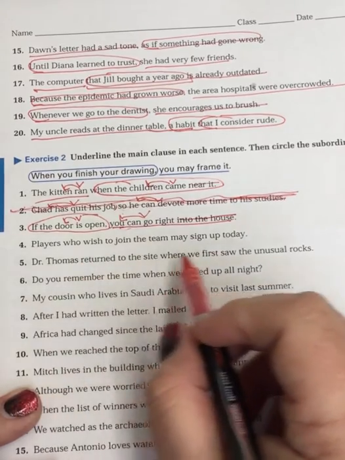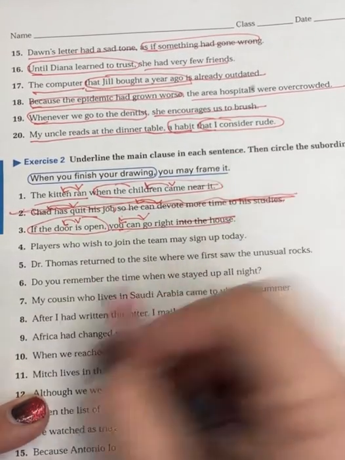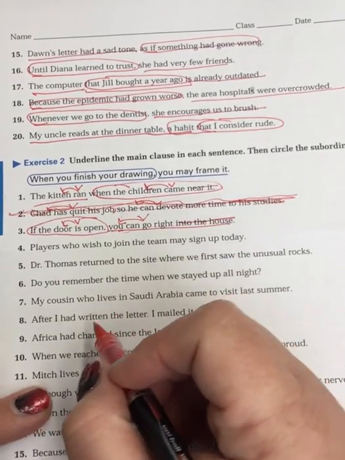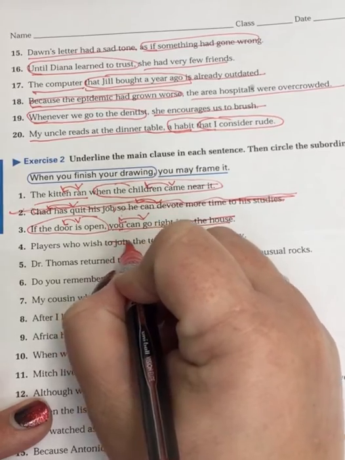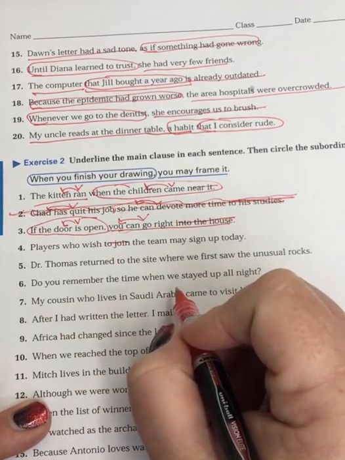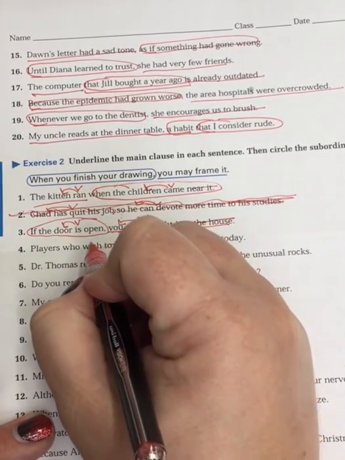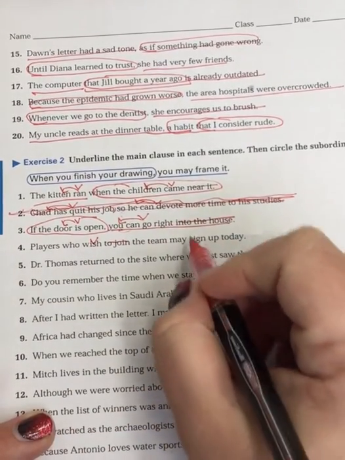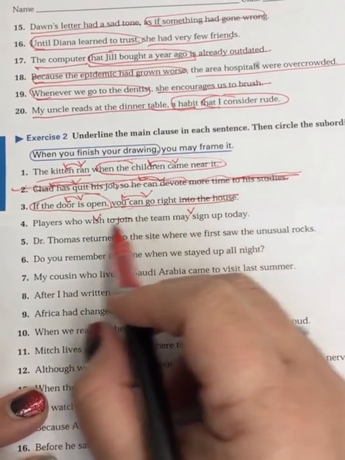Players who wish to join the team may sign up today. Verbs or prepositions? Is "to join" one? Okay. Verbs: wish and join, or sign. Okay. Who wishes?